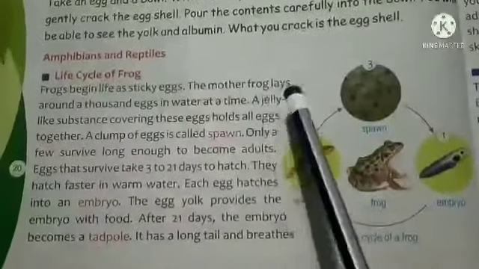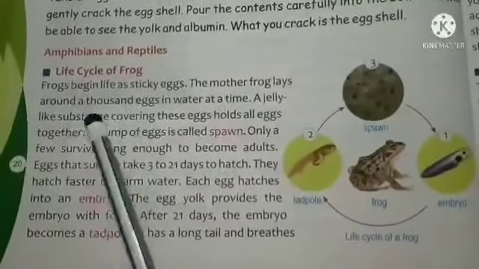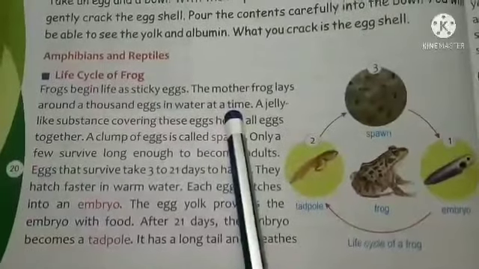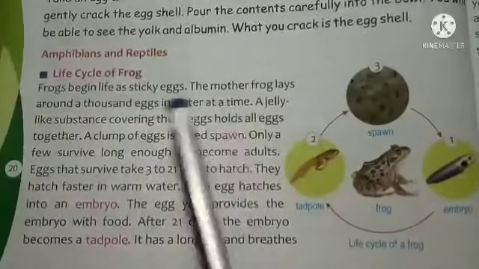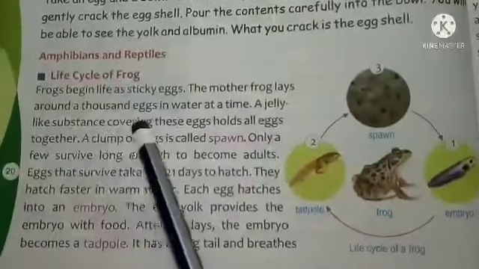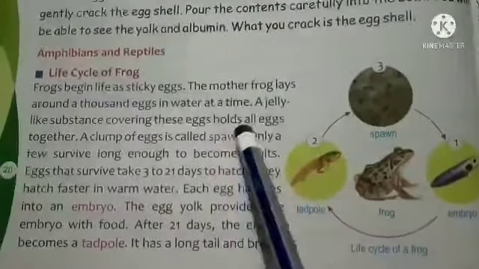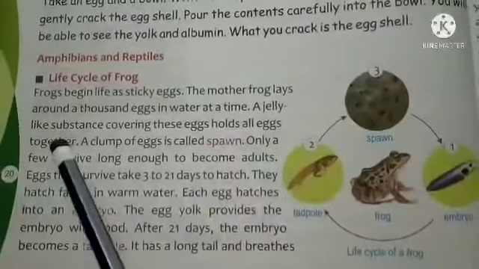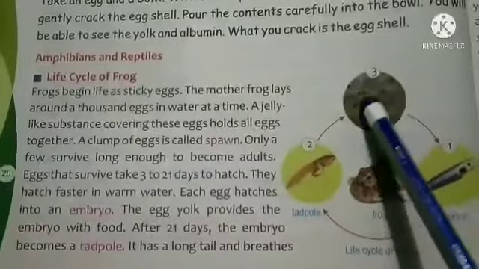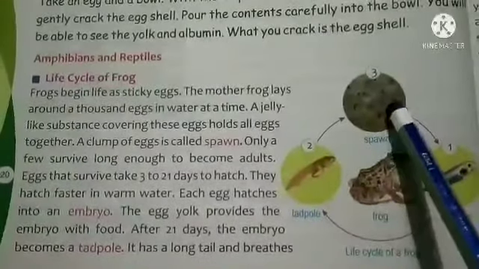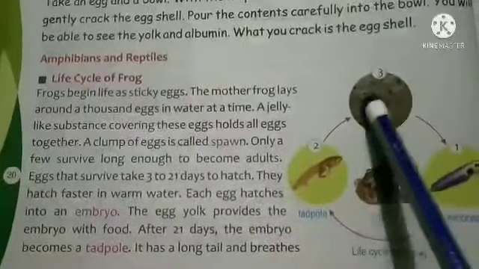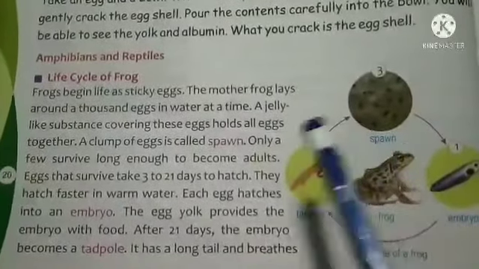The mother frog lays around 1,000 eggs in water at a time. A jelly-like substance covering these eggs holds all the eggs together. So you can see here, this is the jelly-like substance which is holding all the eggs together. A clump of eggs is known as a spawn.